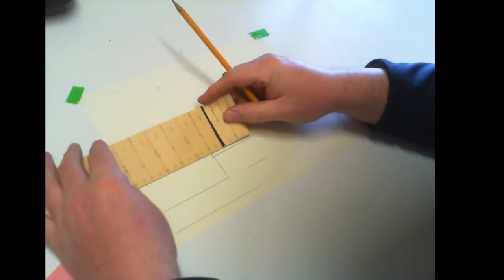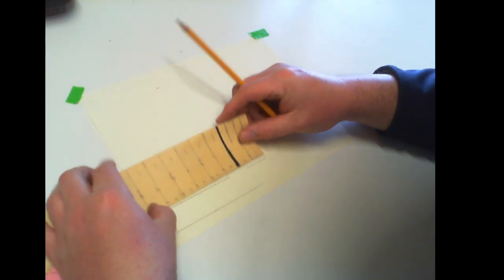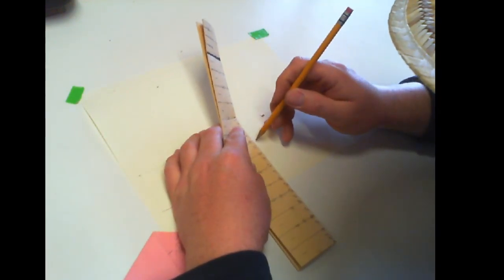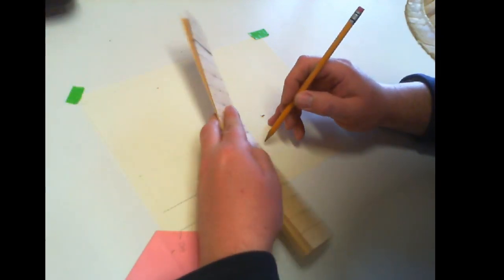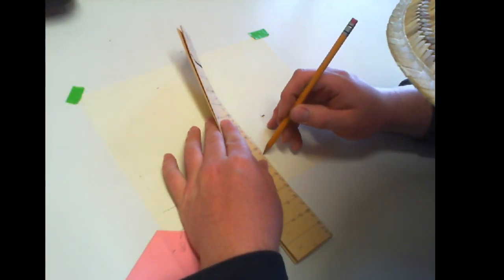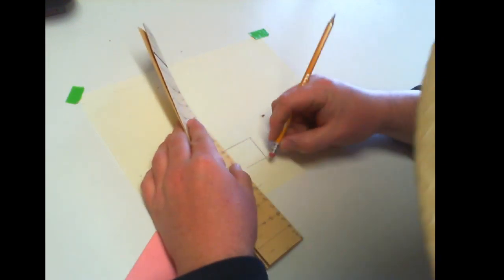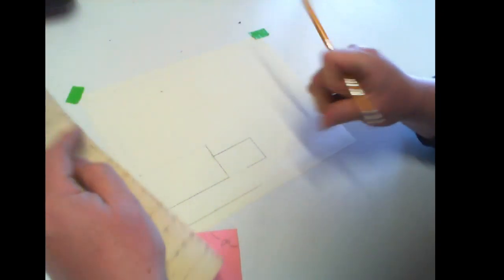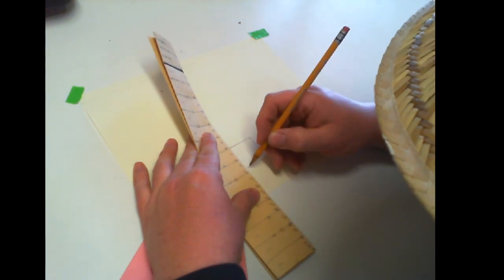So I'm going to double check my measurements. There's 15 right there. Come down, there's 15. Okay, so it's throwing me off because this isn't perfectly squared. Okay, and now I'm going to go back in and now fill in my lines that need to be there.